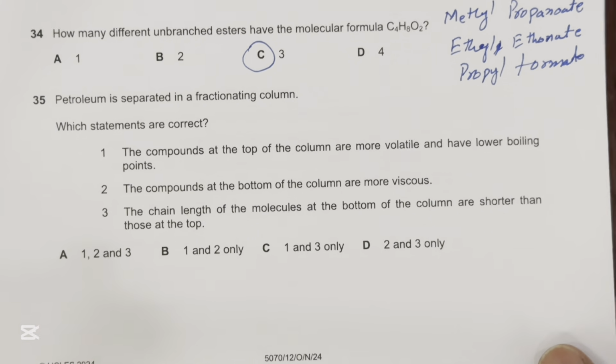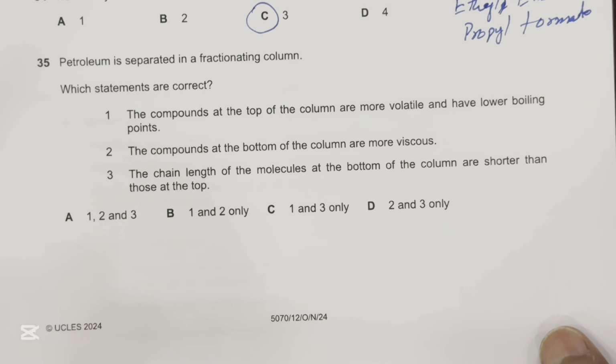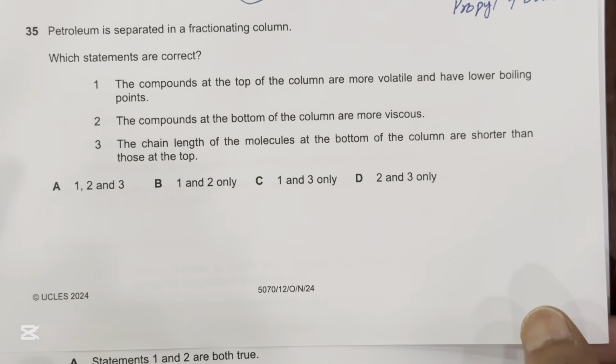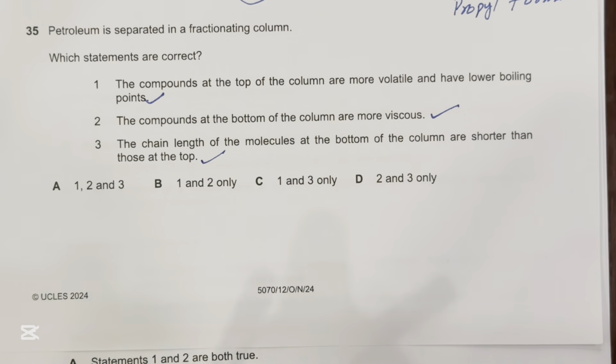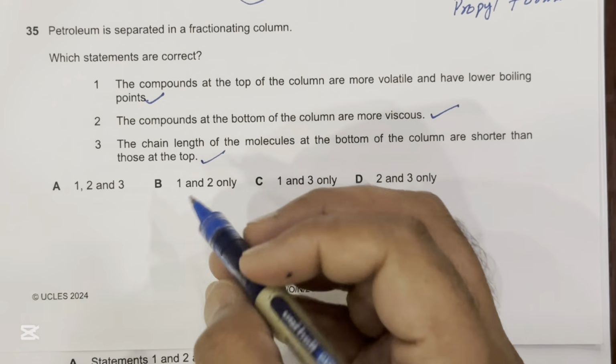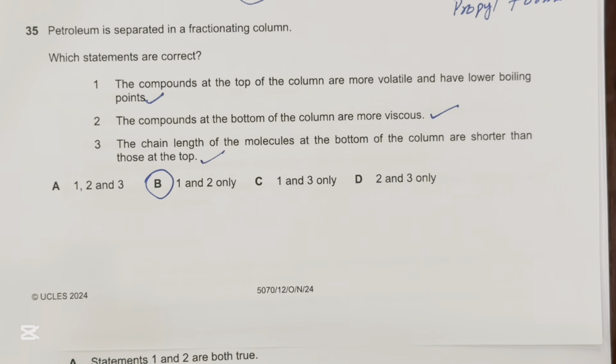Okay, now moving to question number 35. Petroleum is separated in a fractionating column. Which statements are correct? The compounds at the top of the column are more volatile and have low boiling points. Yes, more volatile compounds, that's why they would evaporate first. The compounds at the bottom of the column are thicker, they have more density. This is right. The chain length of the molecules at the bottom of the column are shorter? No, the chain length would be greater at the bottom because they are carrying more elements in them, and they are more viscous. So option number B is the right choice. For 1 and 2, options are the correct choices.